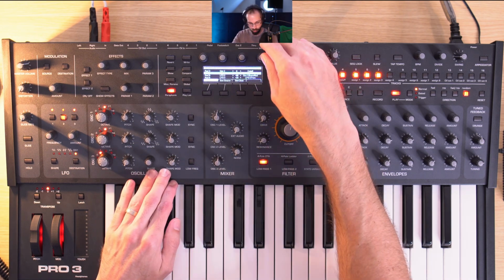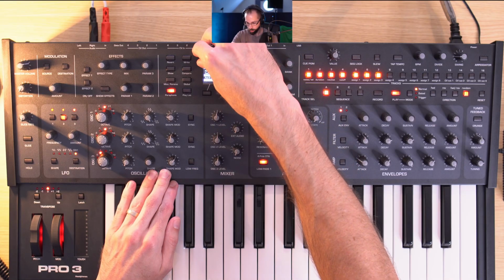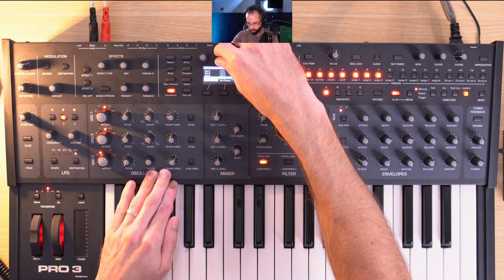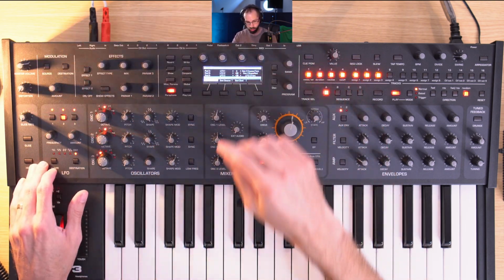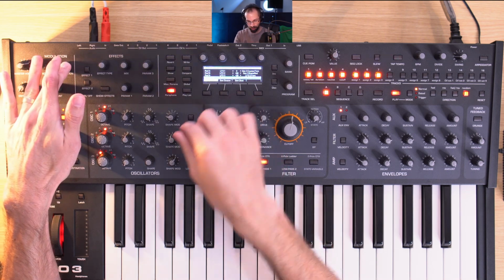Let's take LFO2. Shortcut LFO2 and have it modulate.